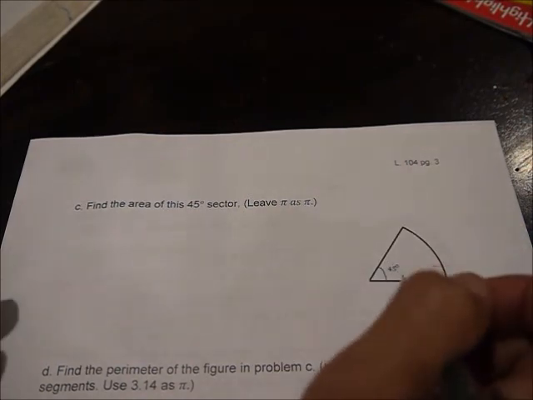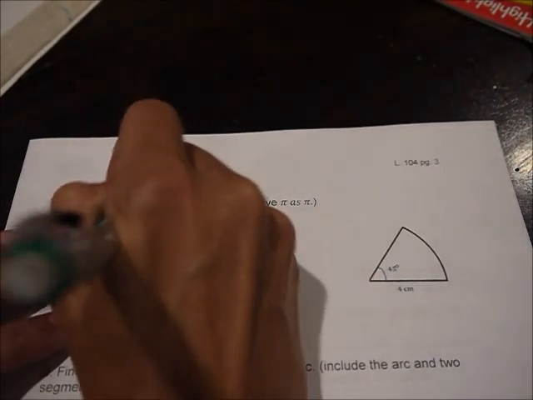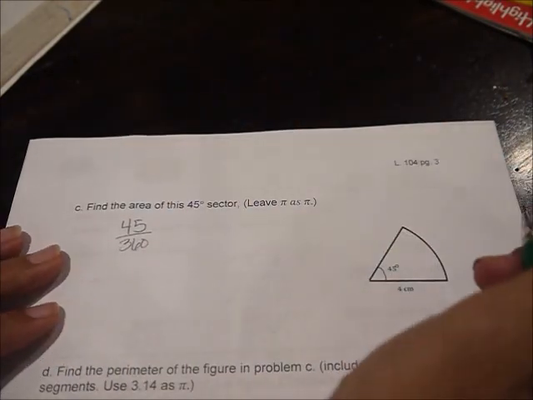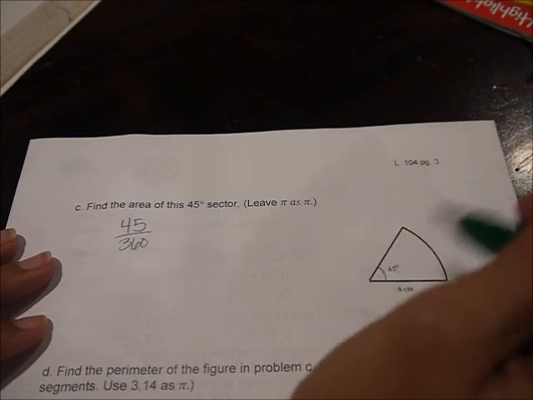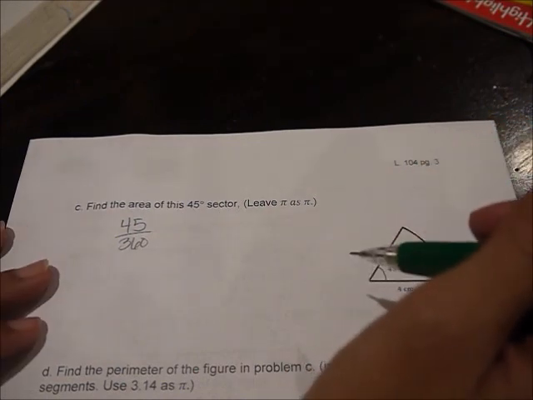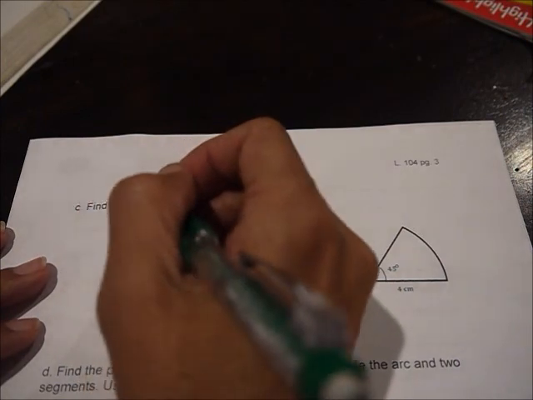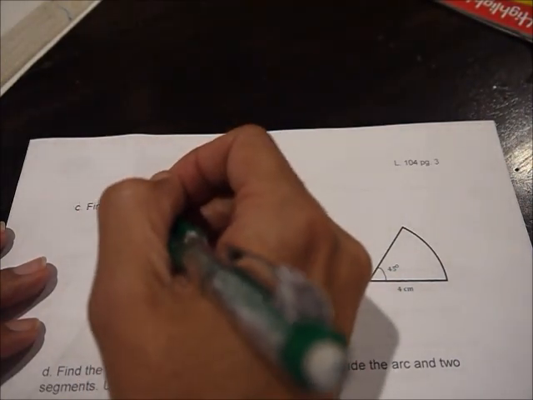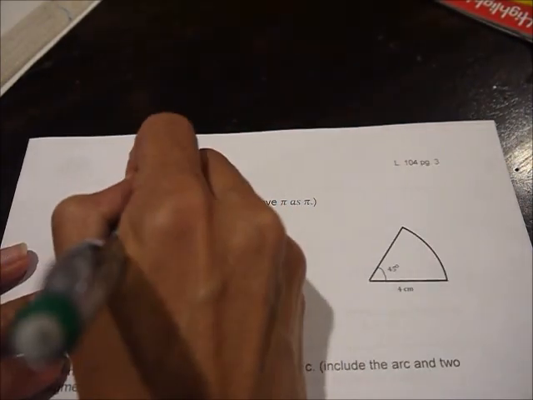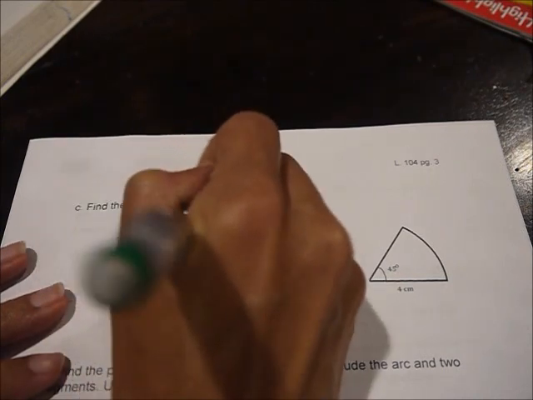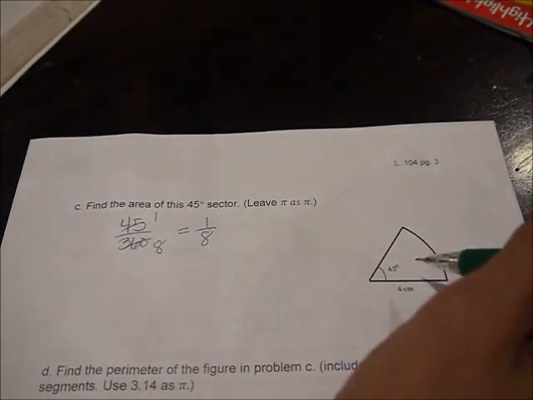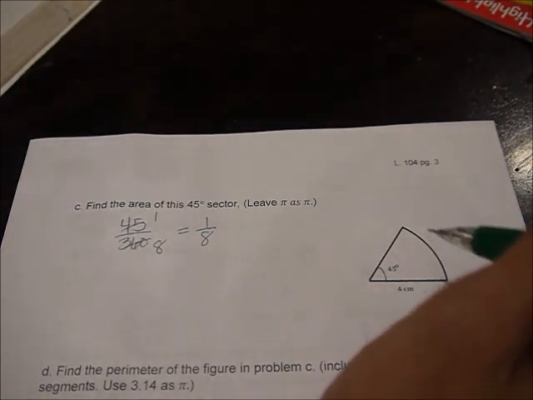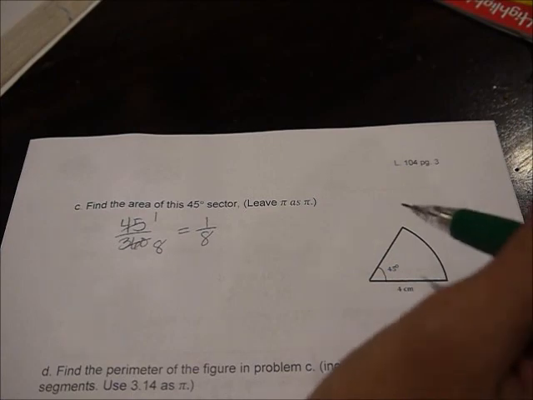So 45 degrees, let's see, what fraction of a circle is that? 45 out of 360. Well, it's an eighth of it. 45 times 8 equals 360. So that's an eighth of a whole circle. Or just think there's 2 45s and a 90, and there are 4 90s in a circle. So I don't know if that meant anything to you. So what we're going to do is we want 1/8 of it.